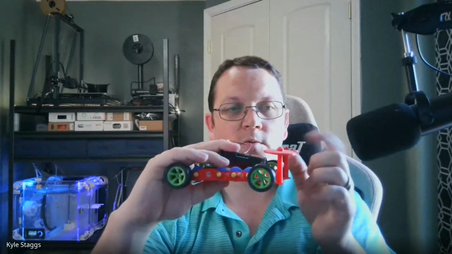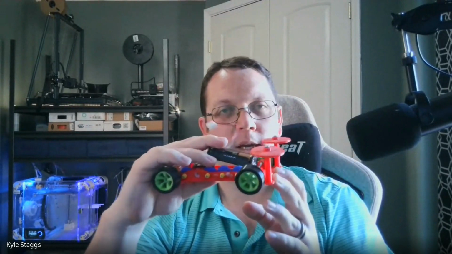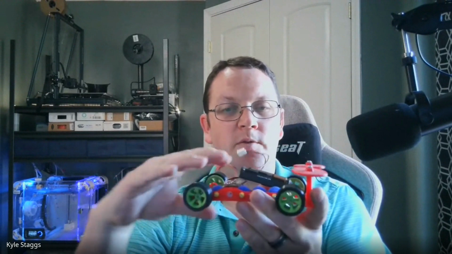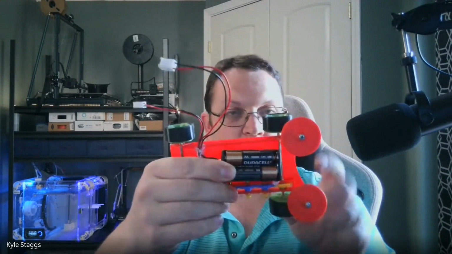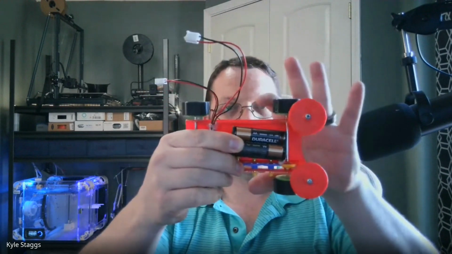So you might have to print a few different size rollers. They can be helpful in the back. I've generally found that for these printed cars, the back rollers really aren't helpful, but you also want to try and keep the profile of the body itself narrow relative to the width of the actual track itself.